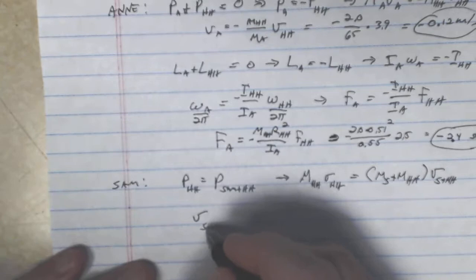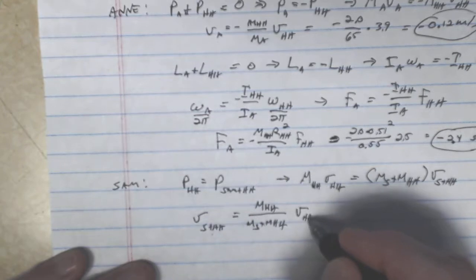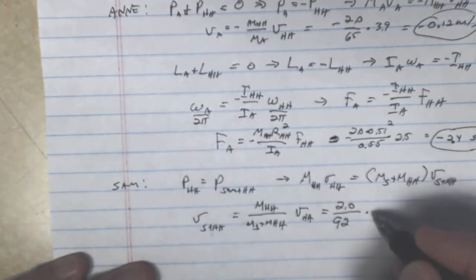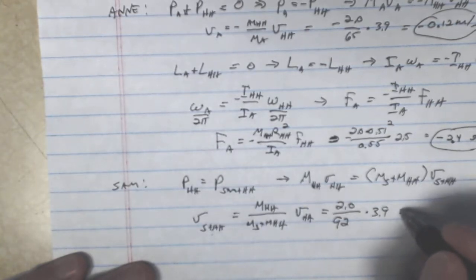So we can solve for that velocity. The velocity of Sam plus the hula hoop, which is the velocity of Sam that we're asked for, is just equal to the mass of the hula hoop, just this divided by that term, mass of Sam plus mass of hula hoop, times the velocity of the hula hoop in transit between them. Plug in the values. The mass of the hula hoop again is 2.0 kilograms. The mass of the combined Sam-hula hoop system is 92 kilograms. And the velocity of the hula hoop was 3.9 meters per second. So 0.085 meters per second. And we're almost done.